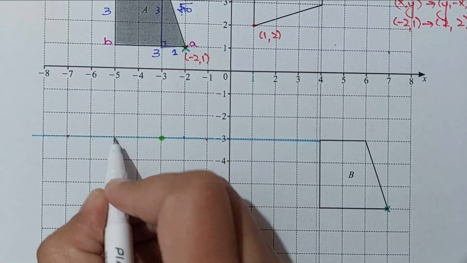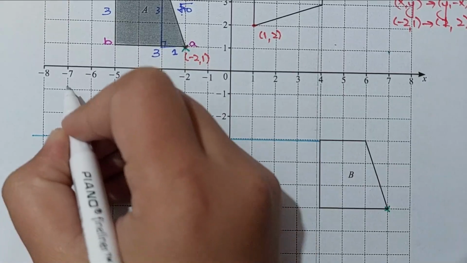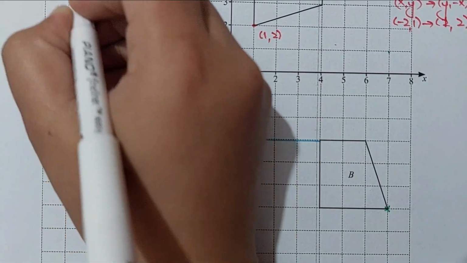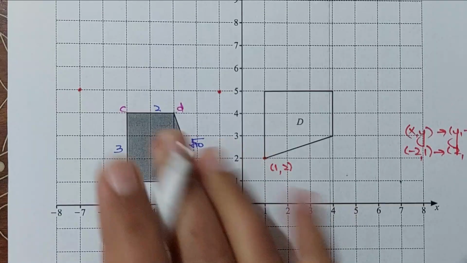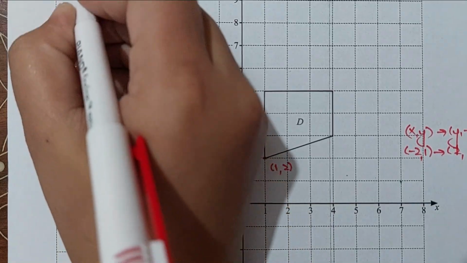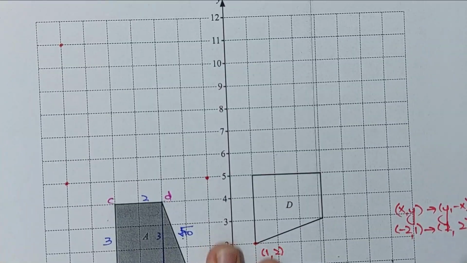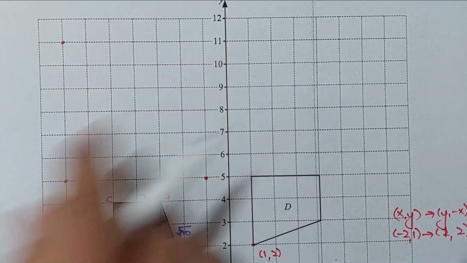From the center, 1, 2, 3, 4 left, 14 up. 1, 2, 3, 4, 5, 6, 7, 8, 9, 10, 11, 12, 13 and 14 up. The new coordinate would be -7 and 11.